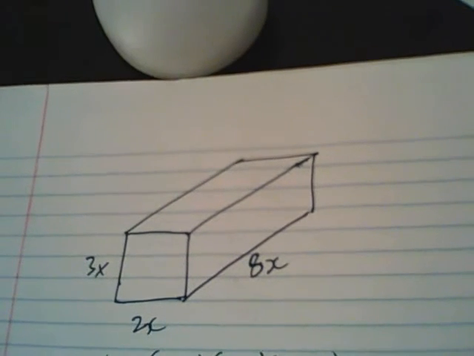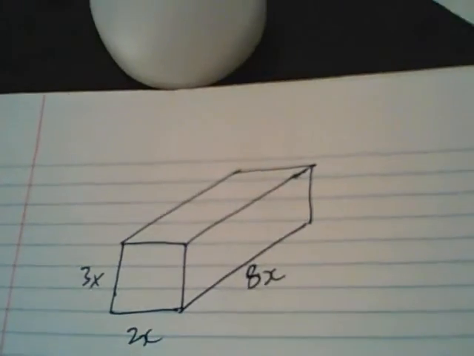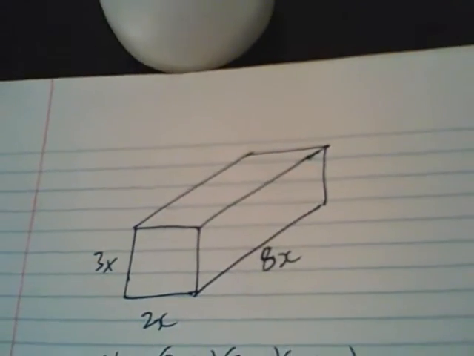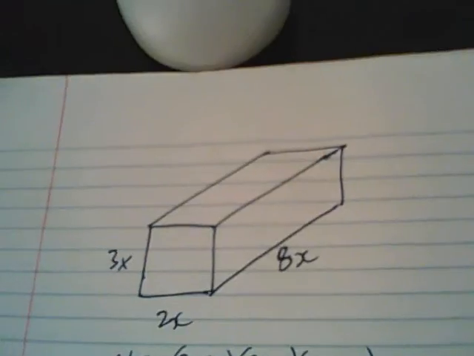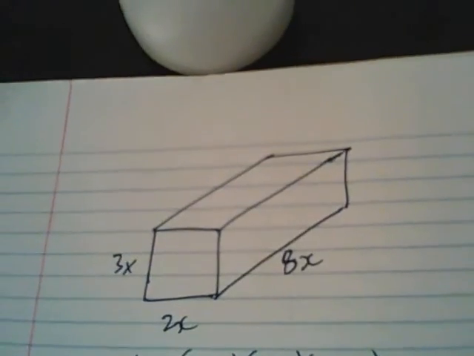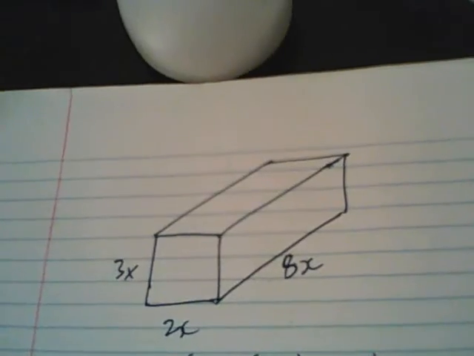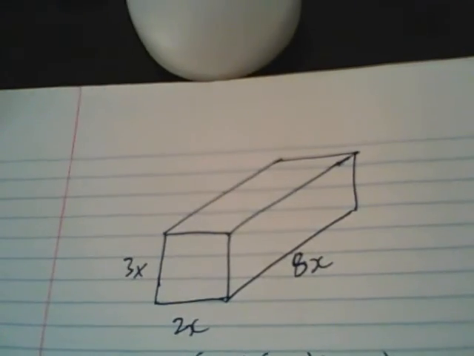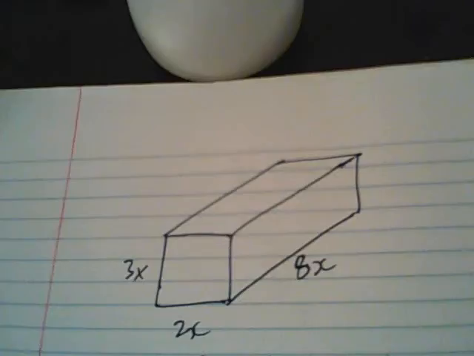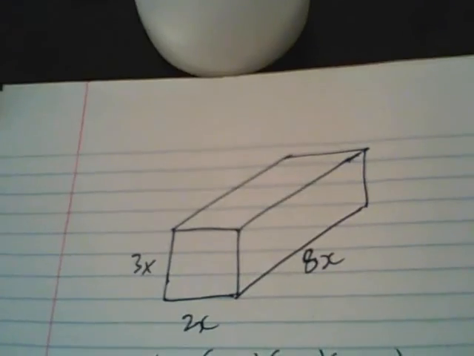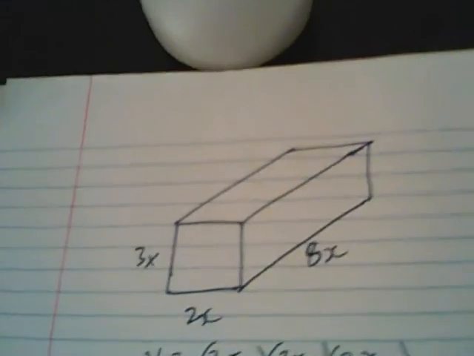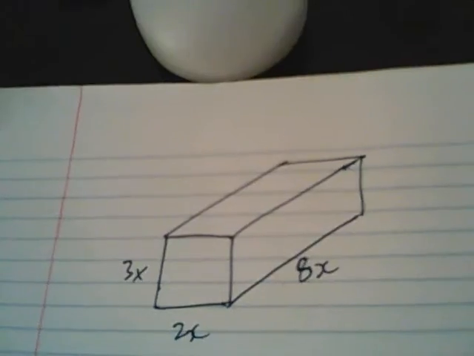So this is a video just applying exponents to problems involving surface area and volume, again for grade 9 academic math. And you can see here you've got this rectangular cuboid. The height is 3x, the width is 2x, and the length is 8x. Doesn't matter what x is, we're just going to find an expression for surface area and one for volume in terms of x.